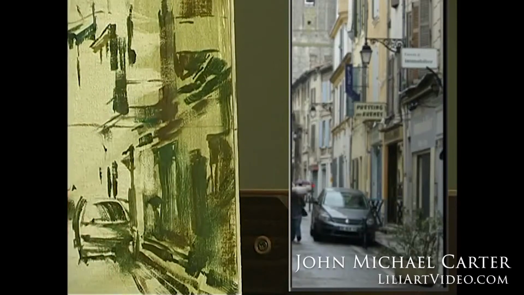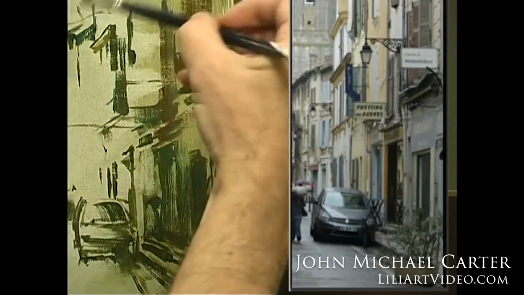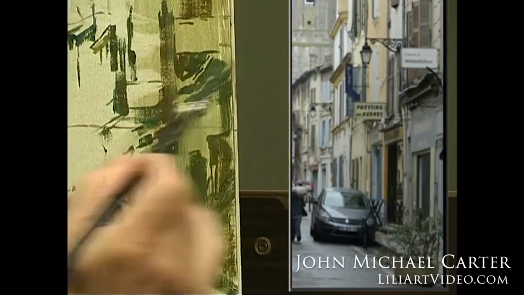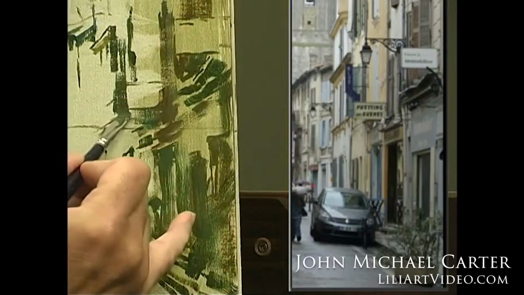Starting to establish some of the sign shapes. Here's a rectangle, another rectangle for location of a sign. There'll be a street light above that.